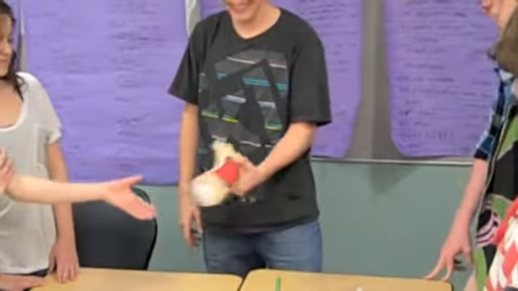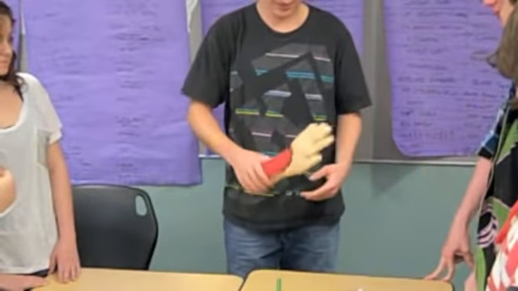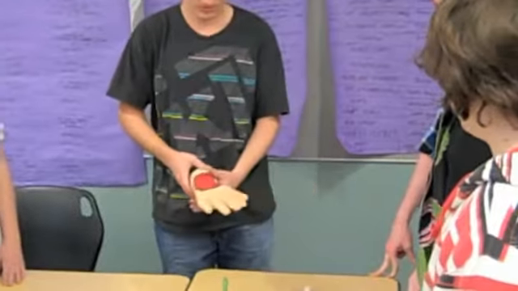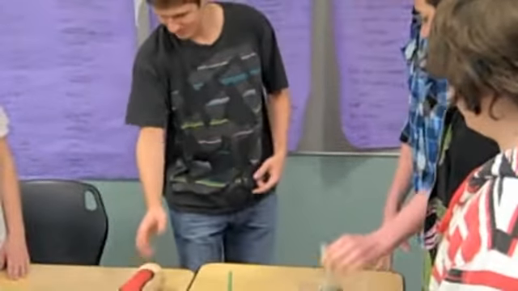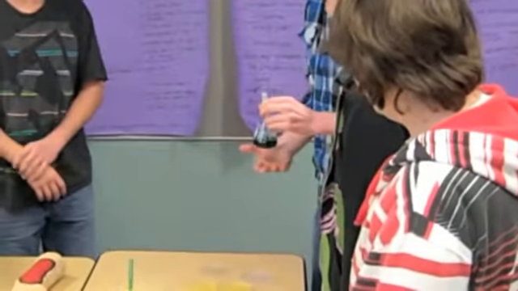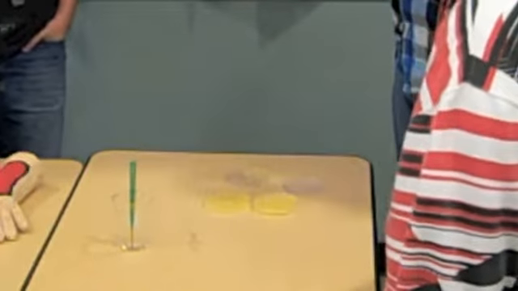Alright, so right now what we have to do is we have to induce these fibroblasts. So what do we use for that? What do we use for that? The thing, the green thing. The retroviral system. Perfect. Alright, so what we're going to do is we're going to just take 2 drops of the retroviral system onto the cells.